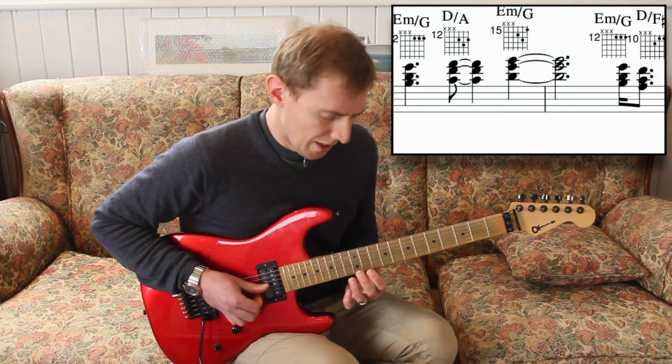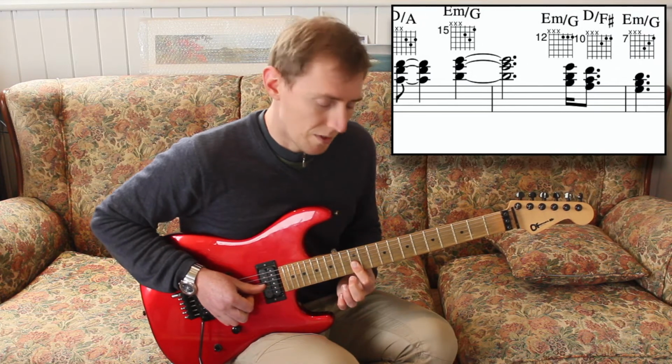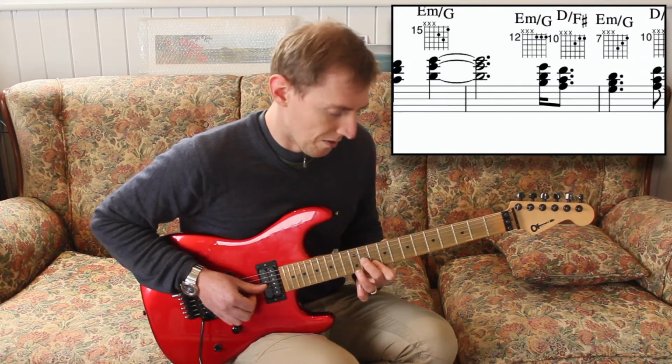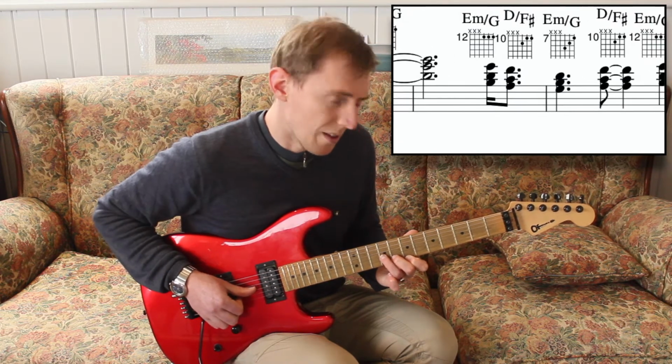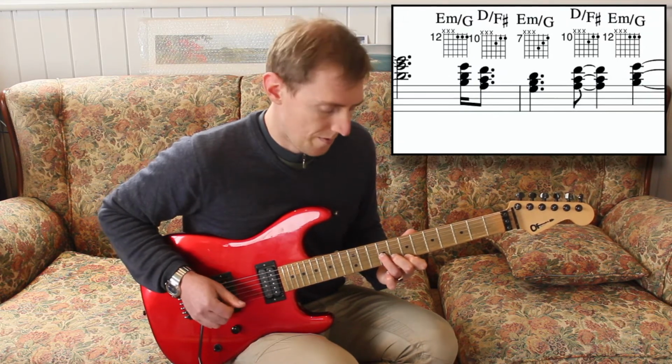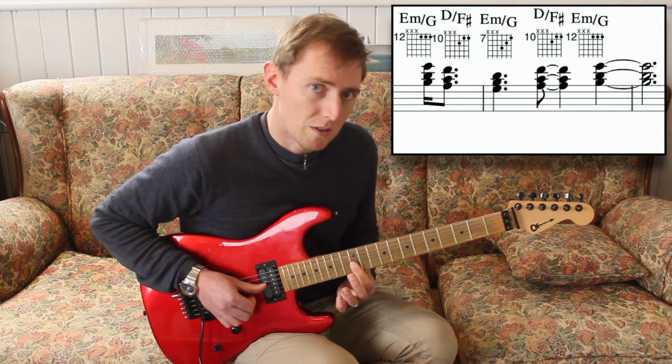Now this is where it deviates from the progression a little bit. So it jumps back down to the E minor in first inversion, to the D in first inversion, and then the root position E minor, to the D in first inversion, to the E minor in first inversion.